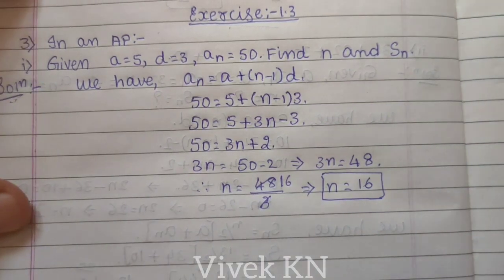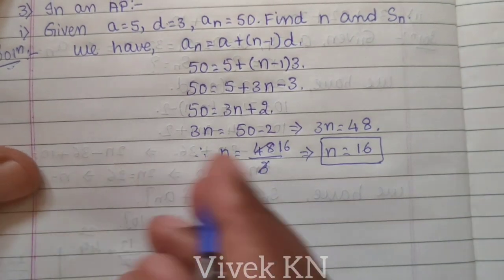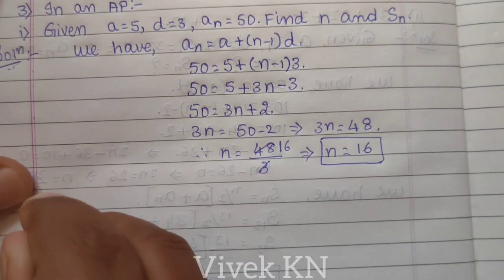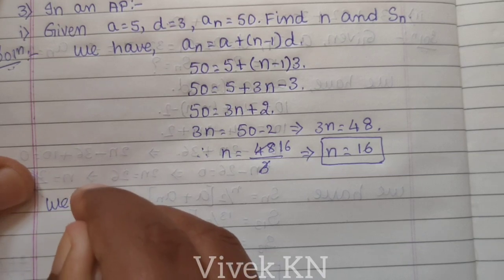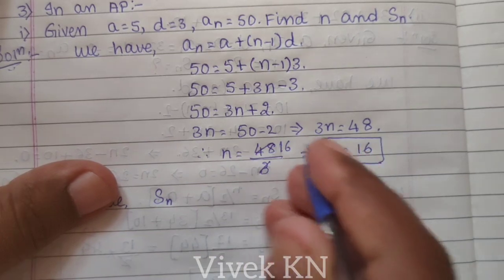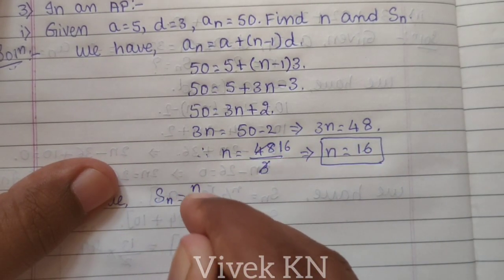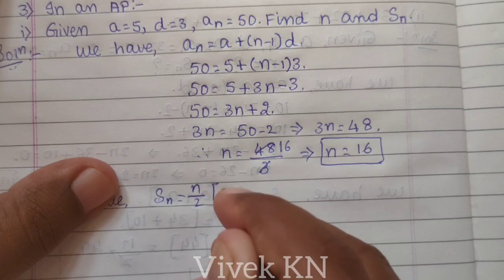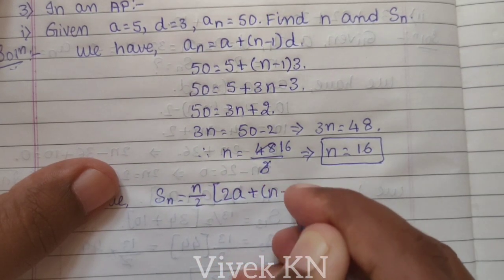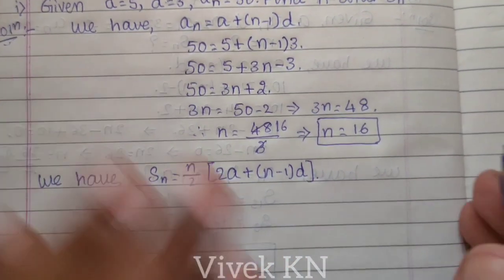Now we have to find the value of Sn. For that, first we should write the sum of the first n terms formula. Sn is equal to n by 2 into (2a plus (n minus 1) into d).